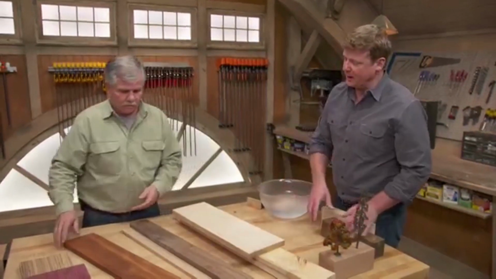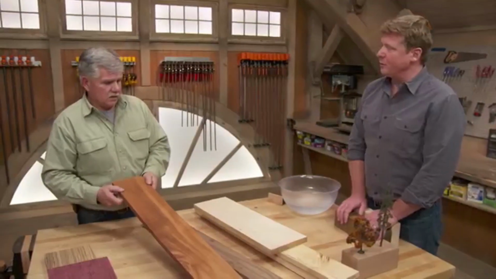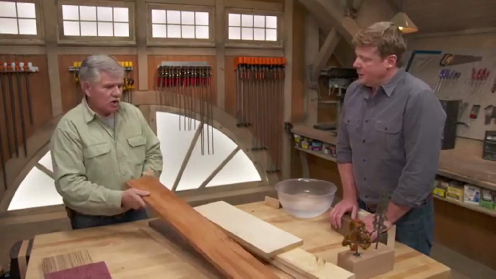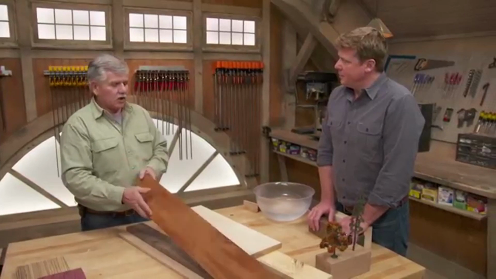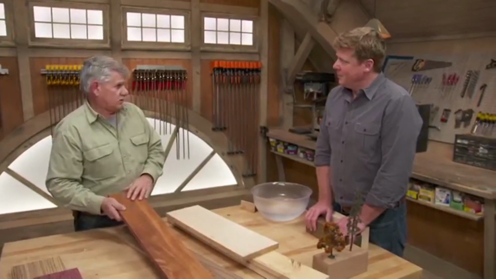Then we've got the mahogany, which you love to use outside when you're trying to resist the rot in the water. Mahogany is a great wood to deal with outside. This is black mahogany. They actually make boats out of it. That's how good it is.